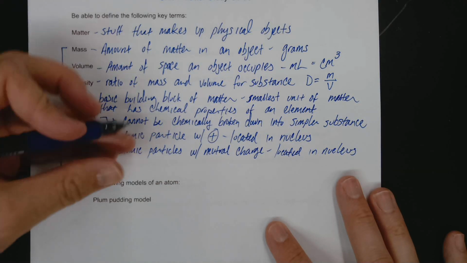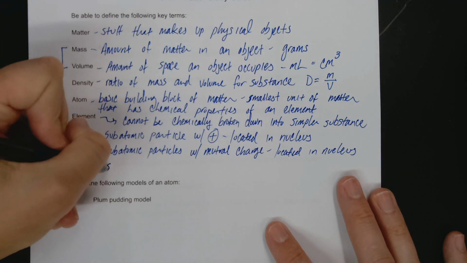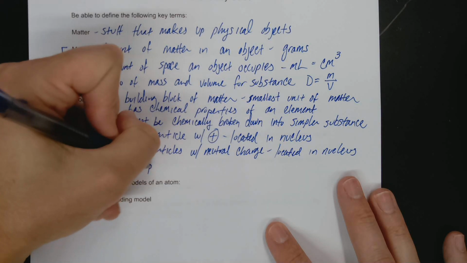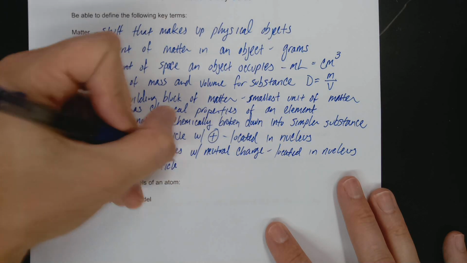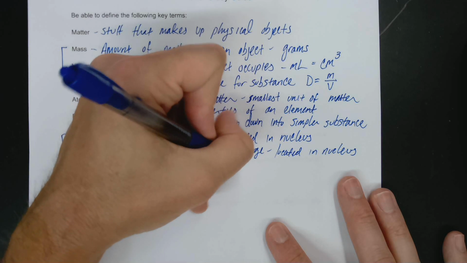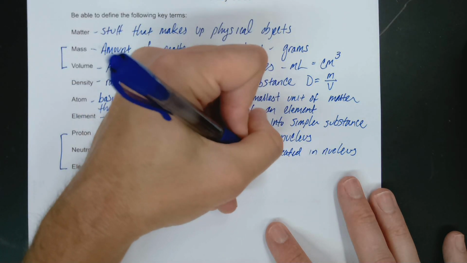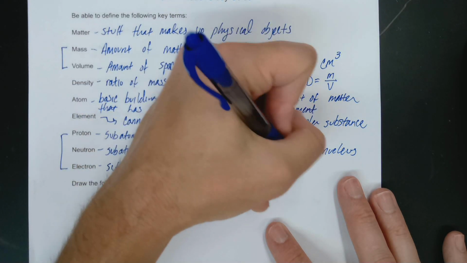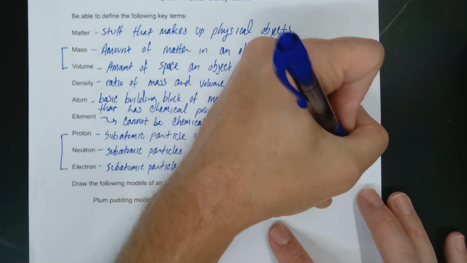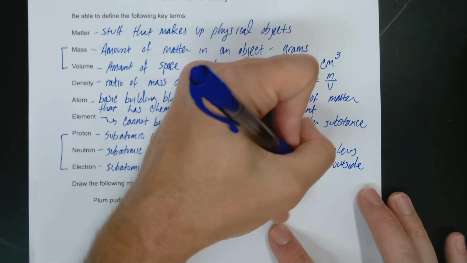And electrons are a subatomic particle with a negative charge. And these are located in space outside of the nucleus.